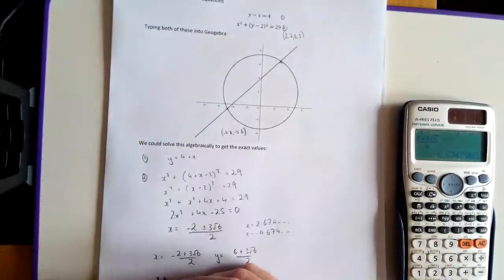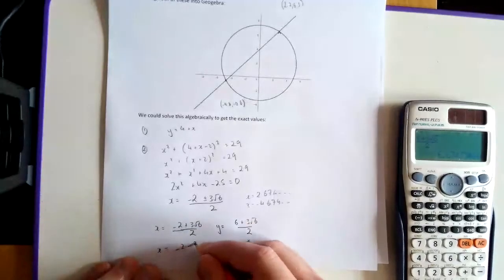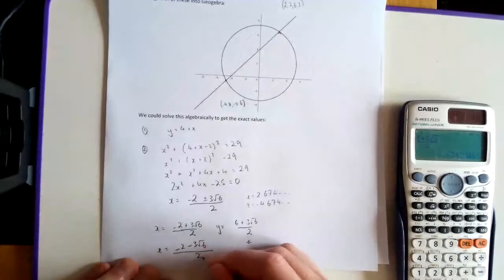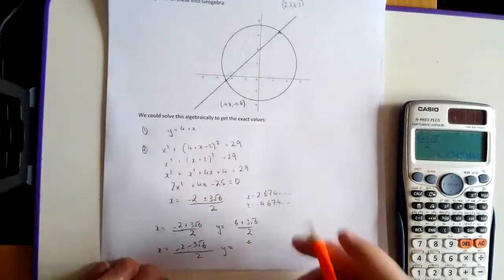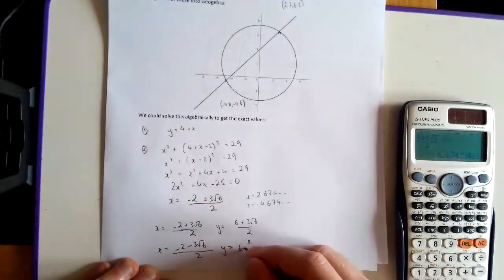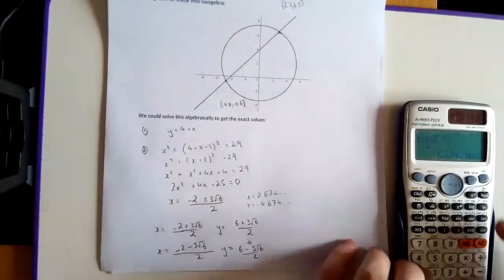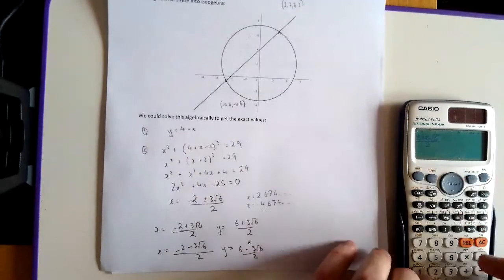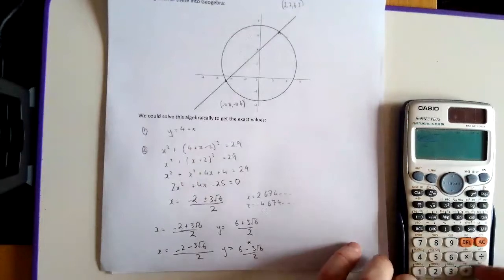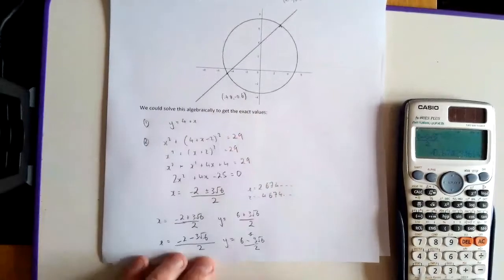And then when x is minus 2 minus 3 root 6 all over 2, y would be, again, if I change 4 to 8 over 2, 6 minus 3 root 6 over 2, which hopefully should be minus 0.674. Yes, so I was close to that one.